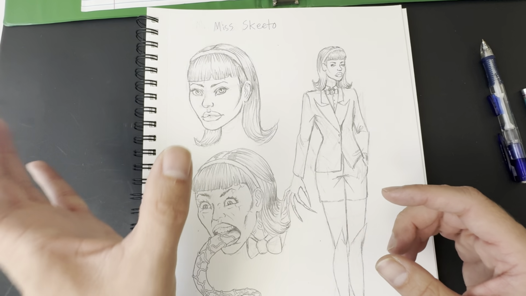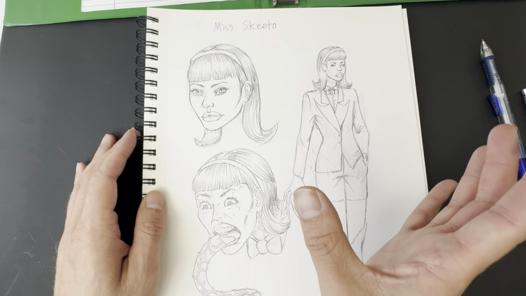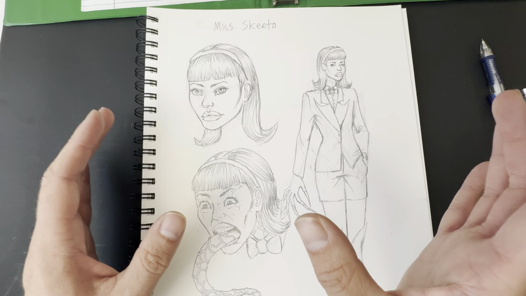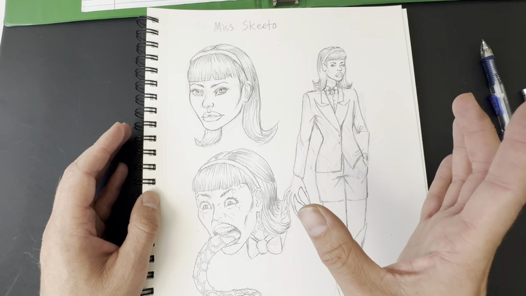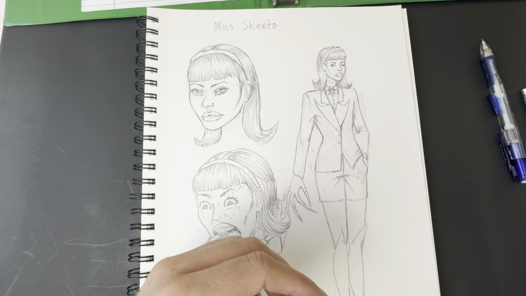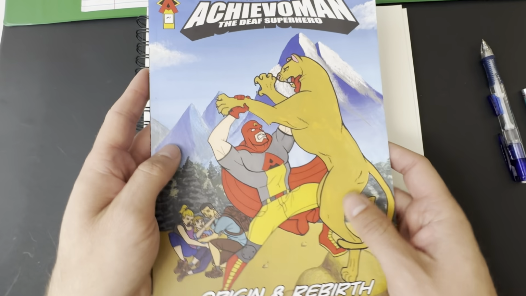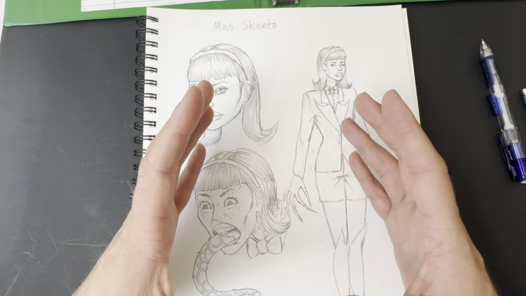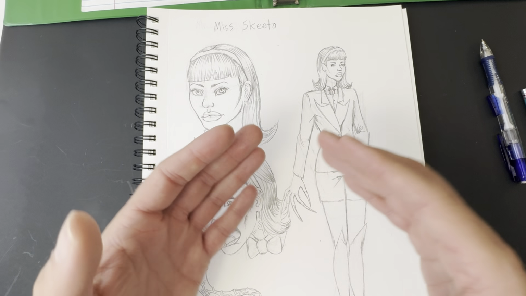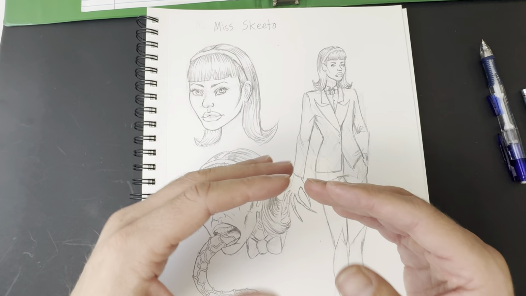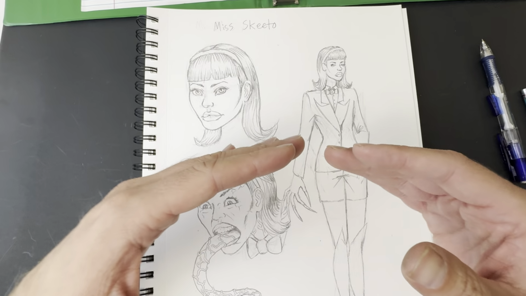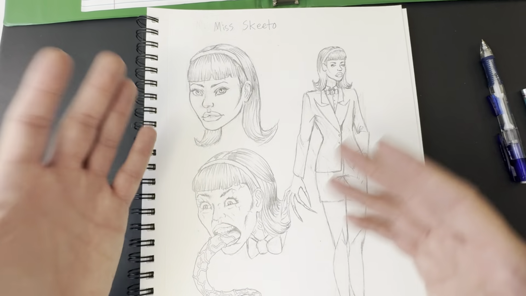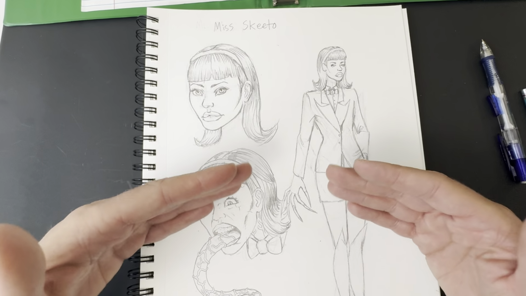One will be how to draw beautiful faces, and another will be how to make your own comic books. If you want to know how I did this, I will teach you how to do that. How to make your own comic books, your own characters, your own stories, and how to get it published, how to copyright it, all that stuff. So I will be teaching you all of that.